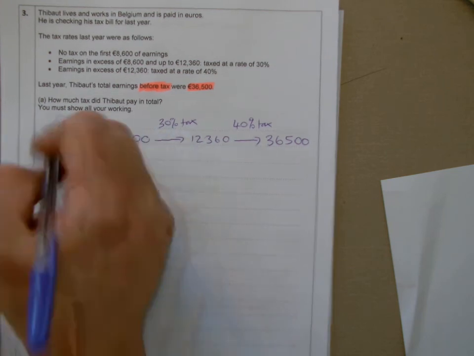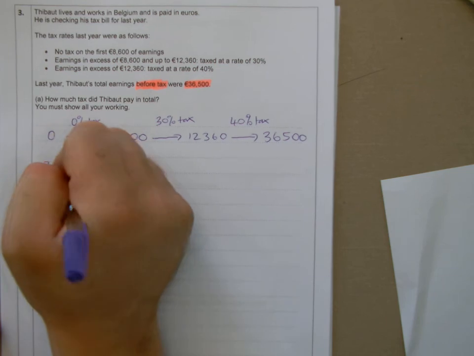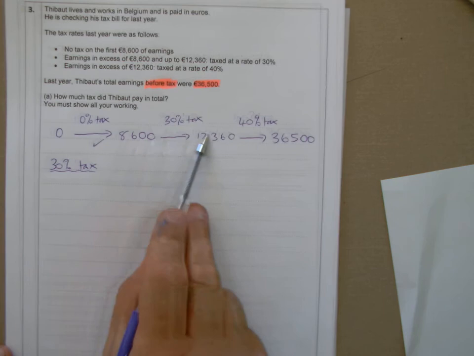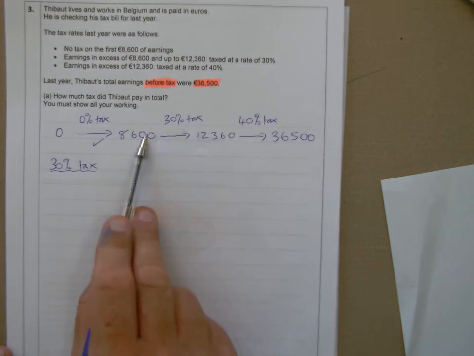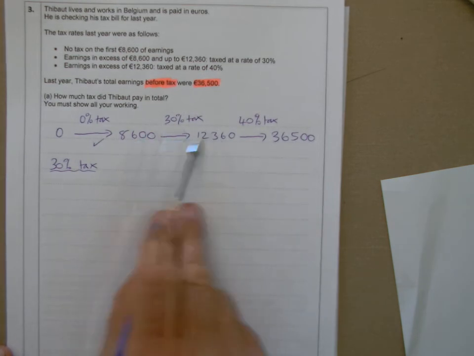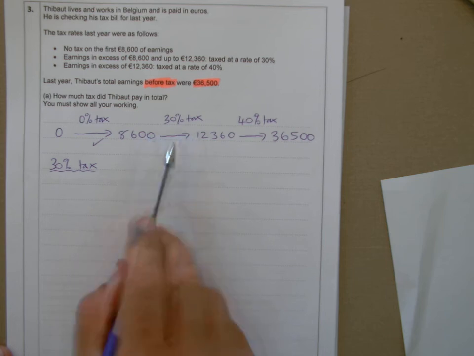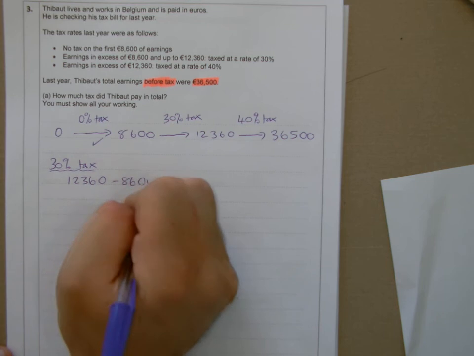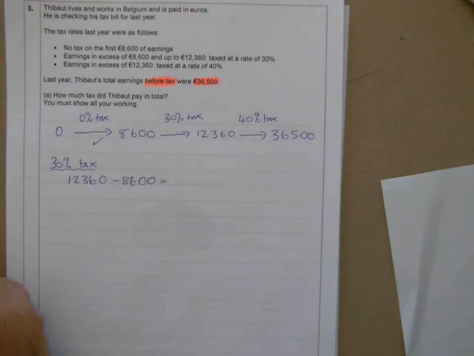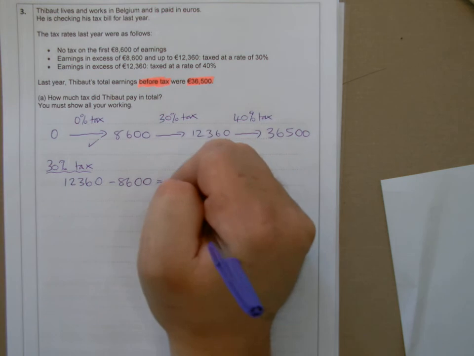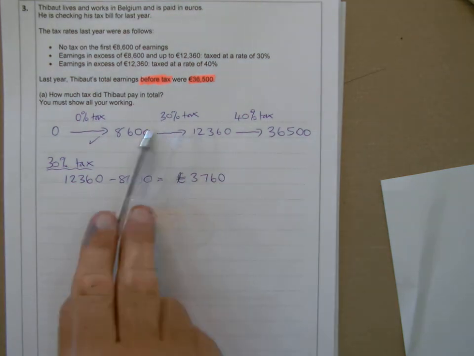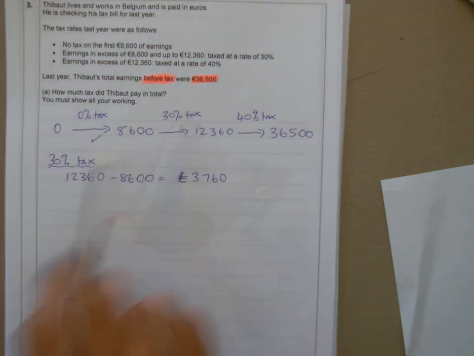So let's work out the 30% tax first. Let's put 30% tax here and underline it. In terms of the income, he's taxed at 30% between these two values. So let's work out the range of these two. I do 12,360 take away 8,600. On my calculator, I get 3,760 euros. So the range there is 3,760, and he's taxed at 30% of it.